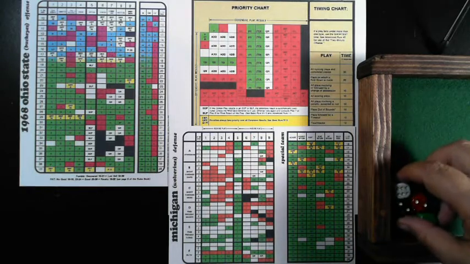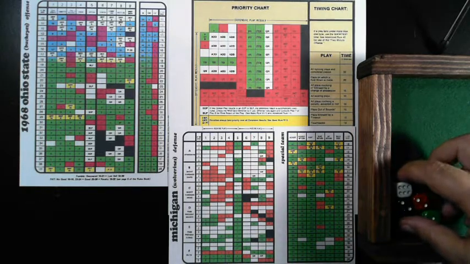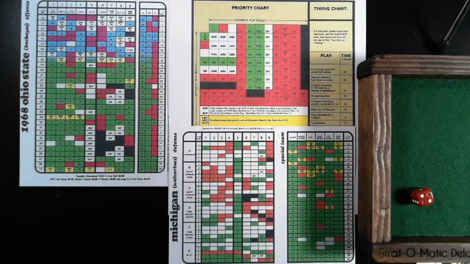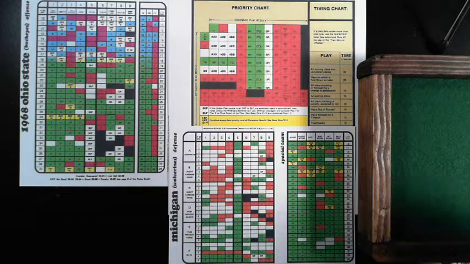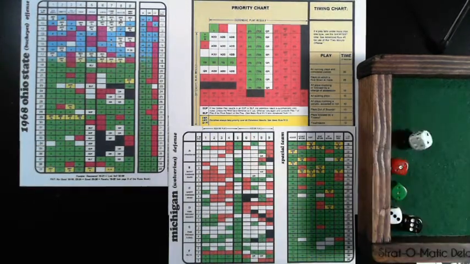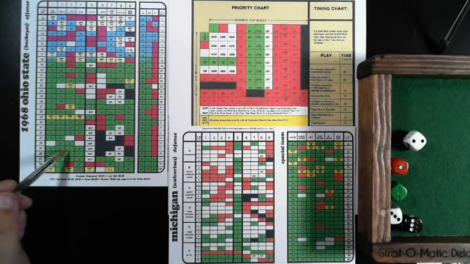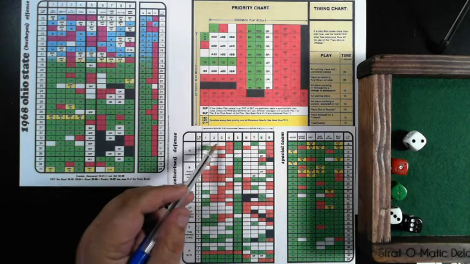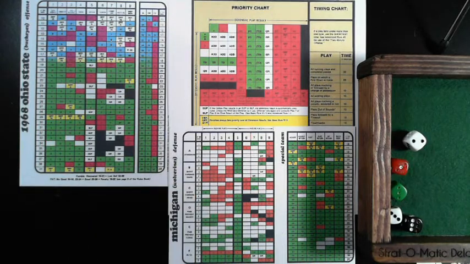Alrighty, let's mark that play off. 6 minutes to go here in the 1st period. Alright, here we go. Woody Hayes, end run. Michigan, alpha. That is 35 against 1. End run is an 8-yard pickup. Alpha is no change. 2nd and 2 at the 38 for Ohio State.